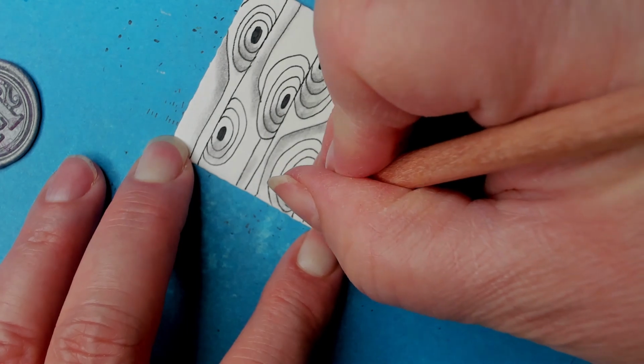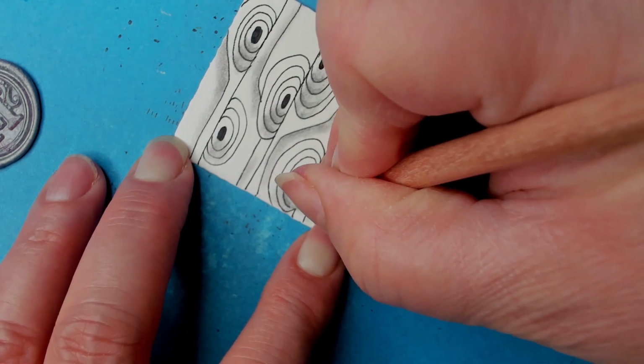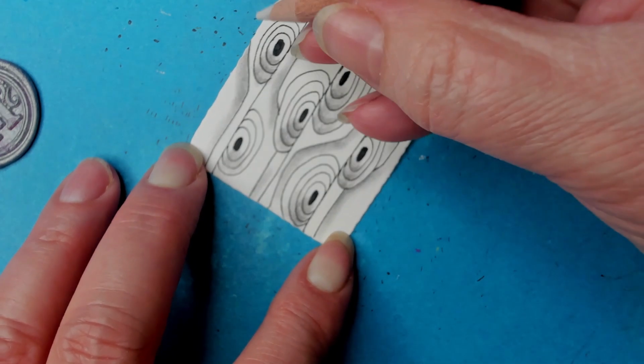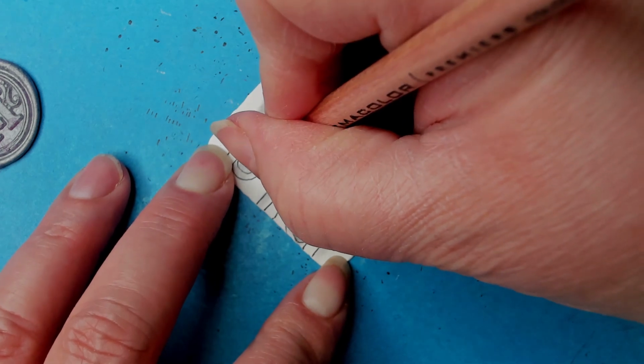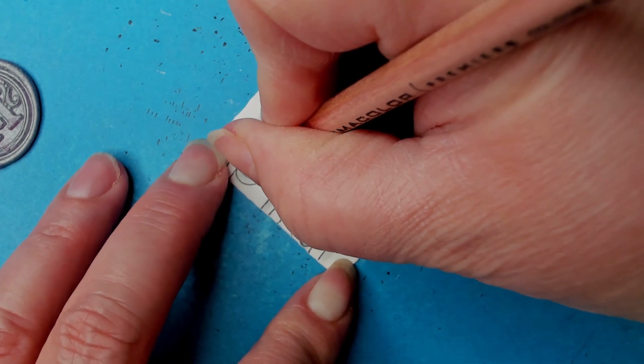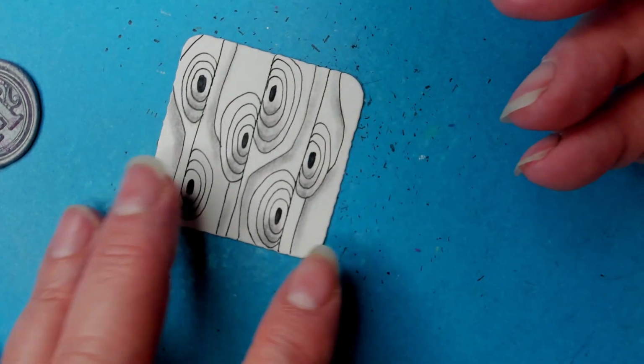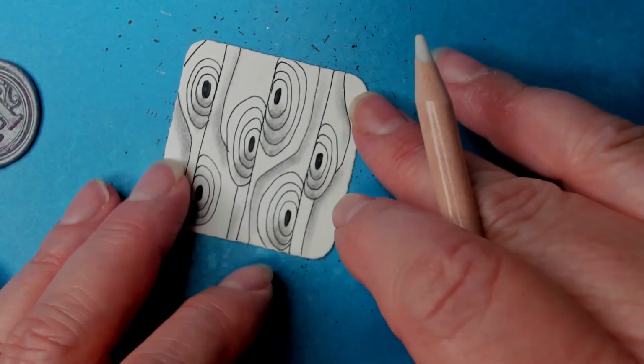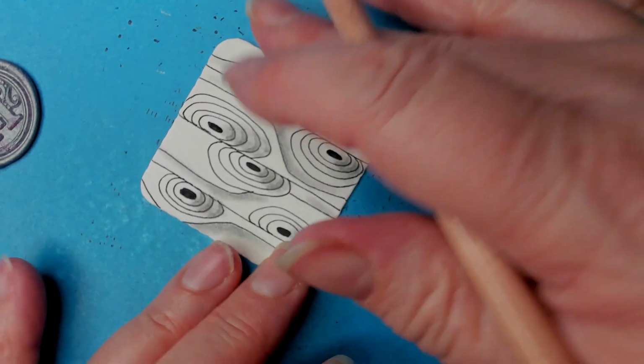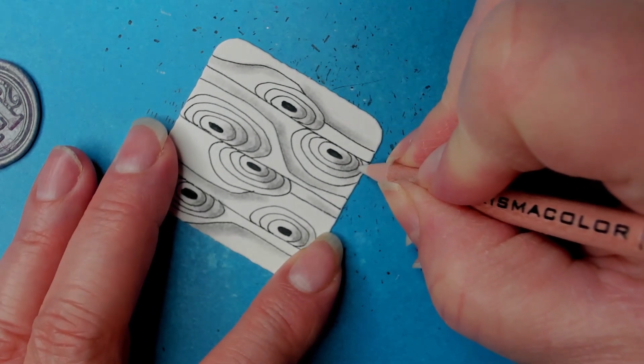I just want it darker in that one spot. And, well, I suppose you could sharpen your pencil and put some more graphite there. But you kind of still want to spread it out and make it kind of a gradient. I think that helped a little bit.